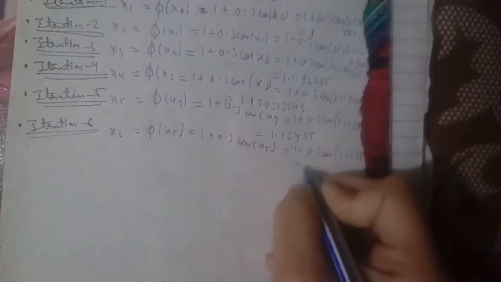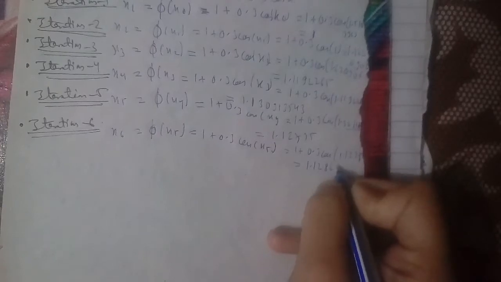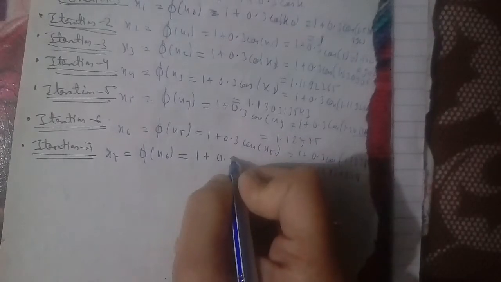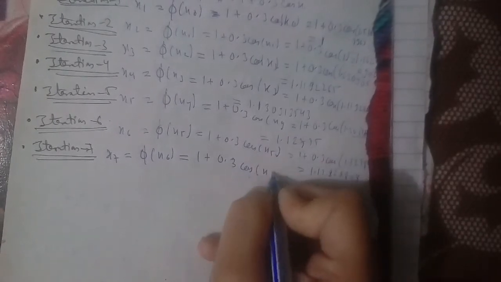Now for iteration 7 here, x7 is equal to phi of x6, which is equal to 1 plus 0.3 cos x6. We'll put the value, which is 1 plus 0.3 cos 1.128608808, and we'll get the value as 1.128375476.